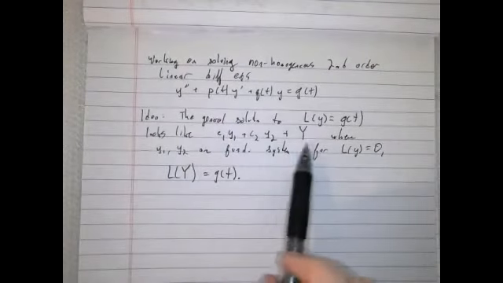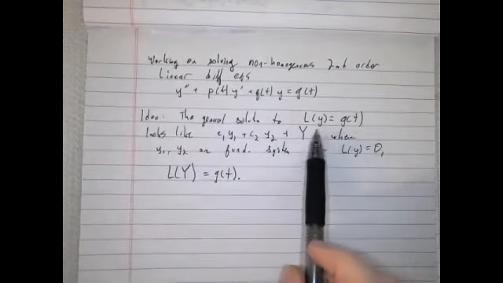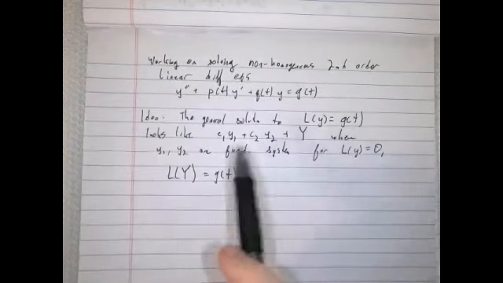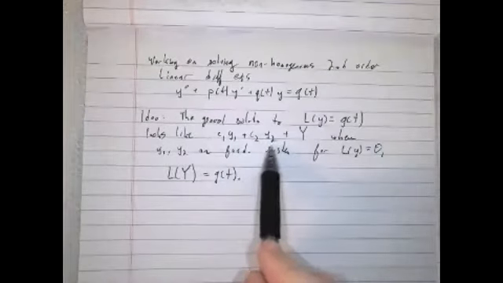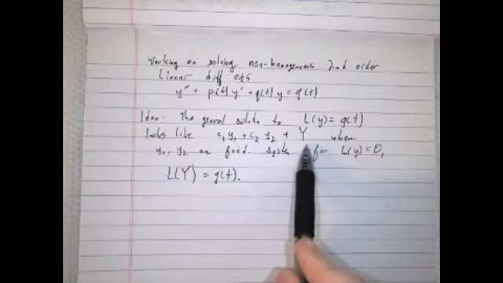All we need to get the general solution to the non-homogeneous differential equation is to write the general solution for the homogeneous plus a particular solution.